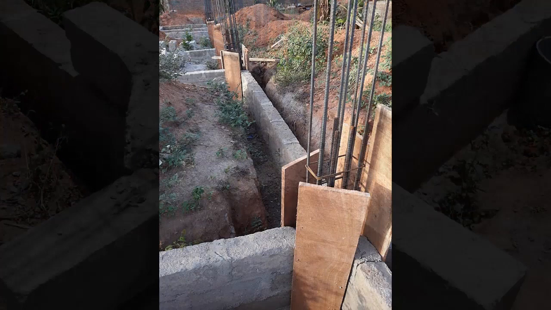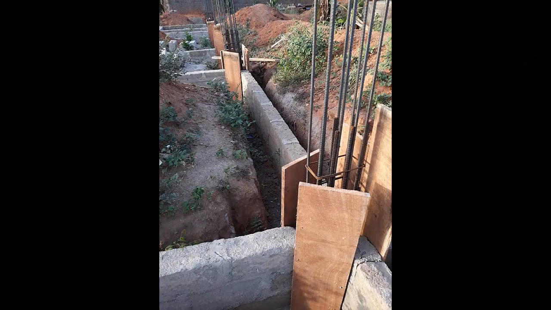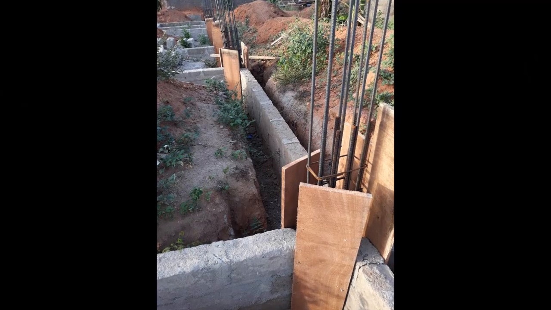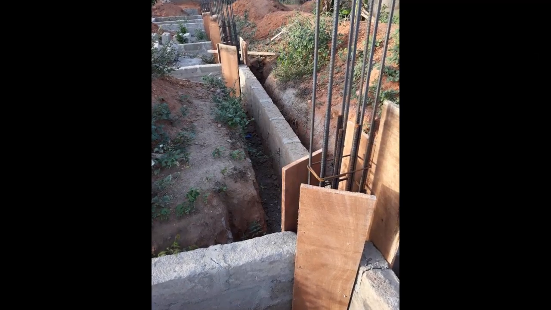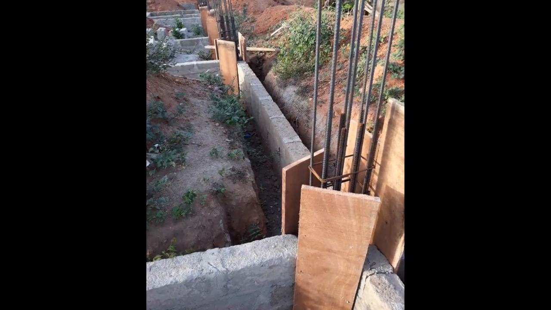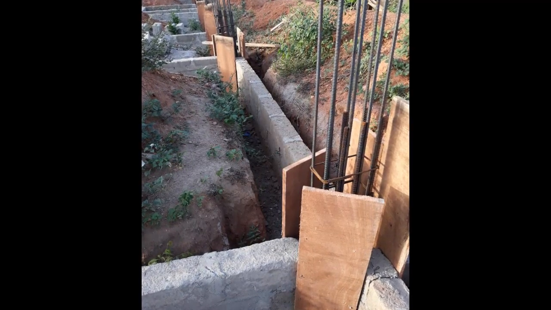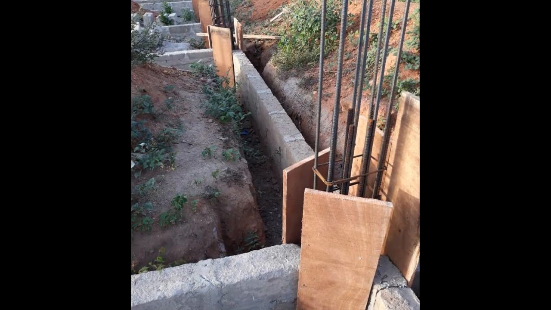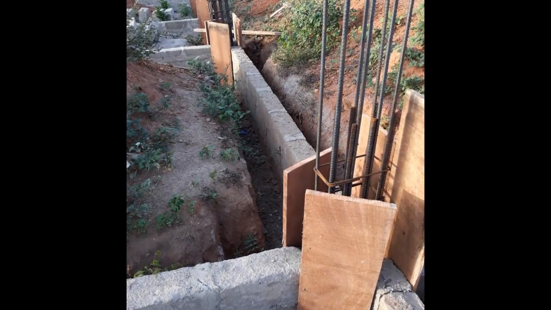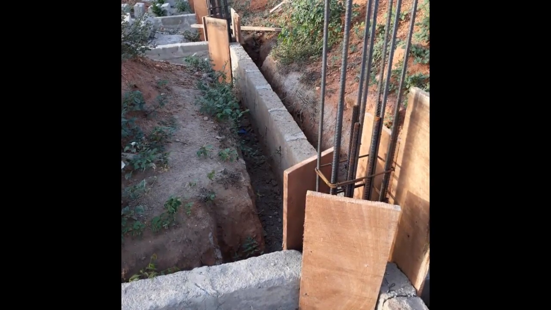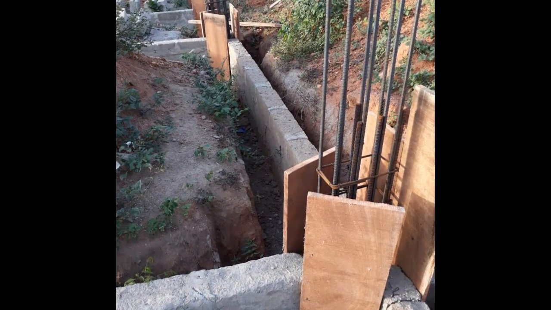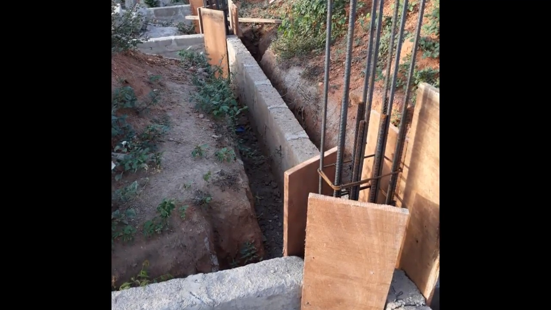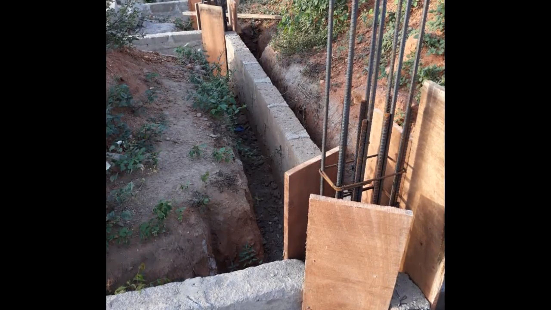Now once that was done, we paid for the carpentry to do the starter pillar, or the footing pillars, and I paid for 2 days. In hindsight, I think 1 day should have been enough. I got cheated there, but that's fine. He charged 100 cedis, which is about $20 per day. So for the 2 days, that was about $40.